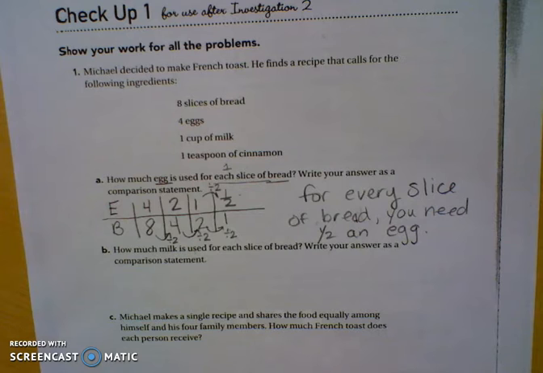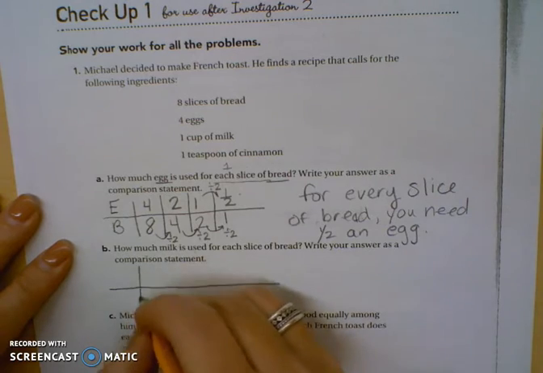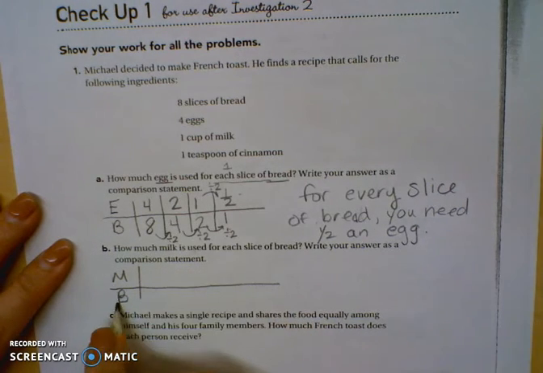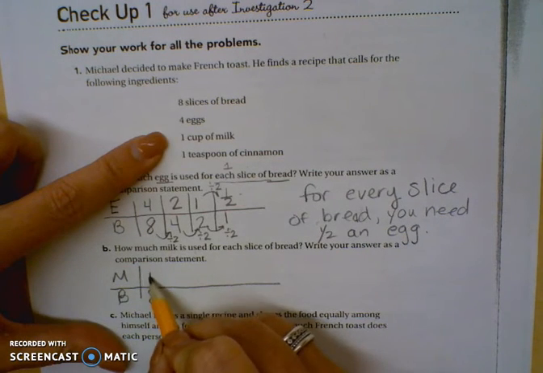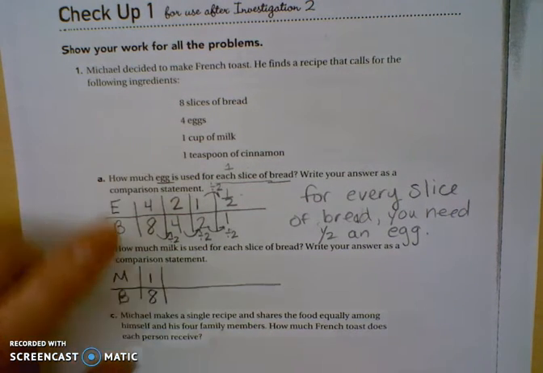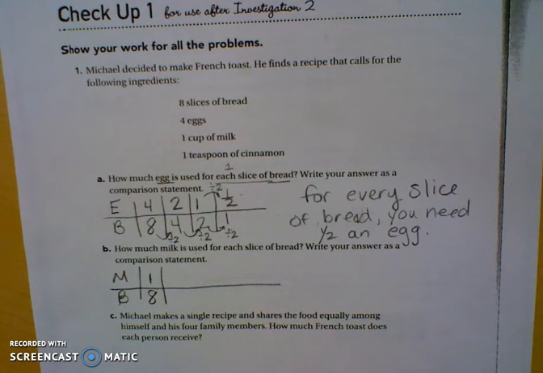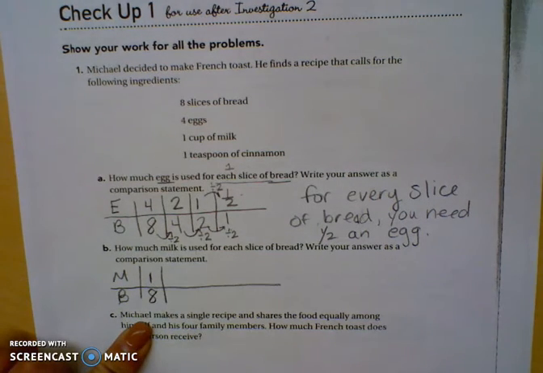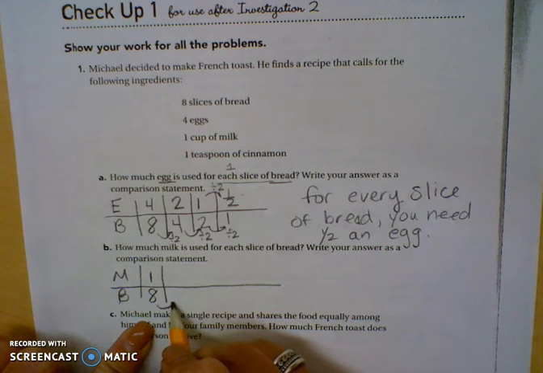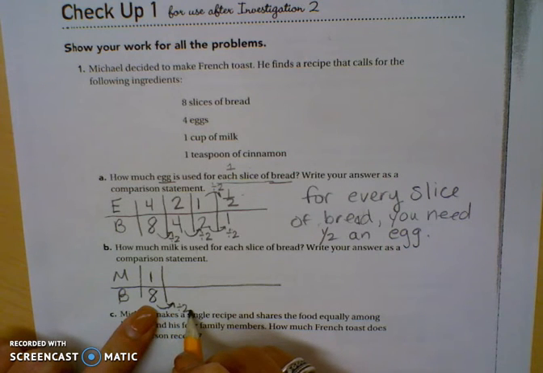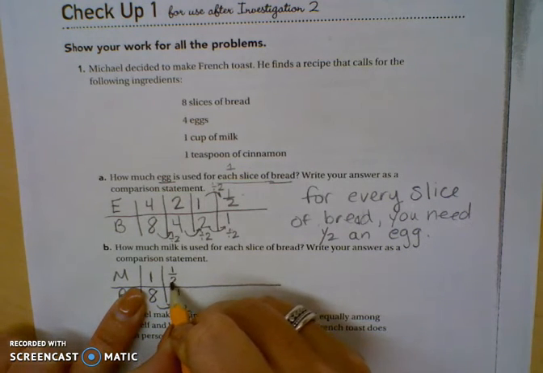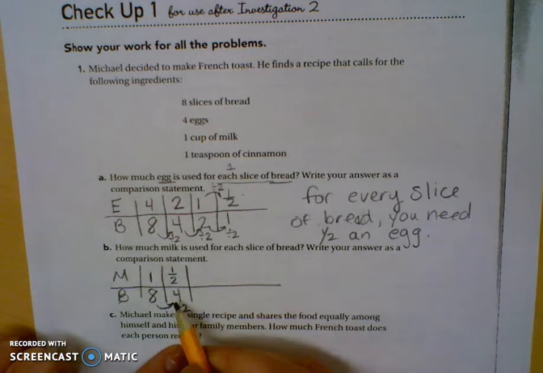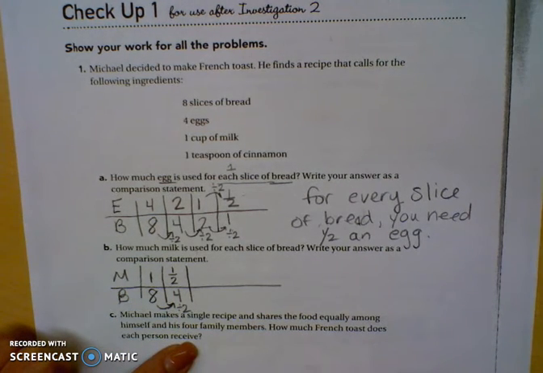Okay, moving on to number 2. The next ratio is comparing milk and bread. So again, same ratio table. And according to our recipe, for every 8 slices of bread, we need 1 cup of milk. Again, I'm going to use my scaling down strategy. I'm going to take what I know and cut it in half. So dividing the top and the bottom number by 2, I know that half of 8 is 4, and half of 1 is 1/2. So if I had 4 slices of bread, I would need half a cup of milk.